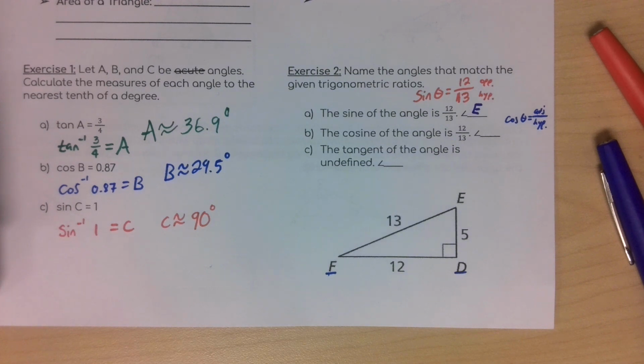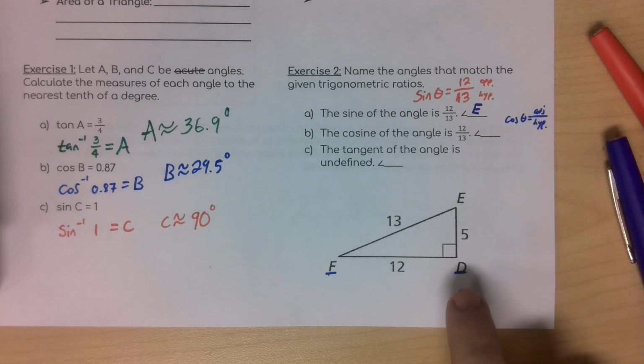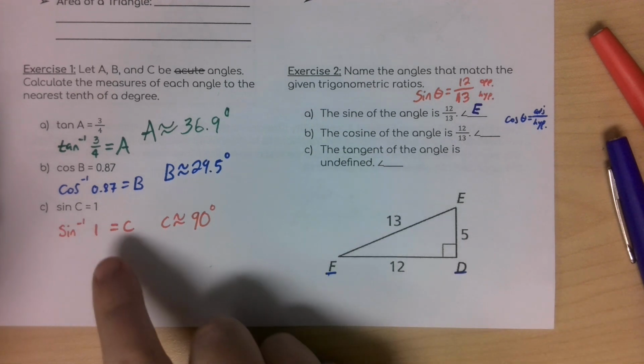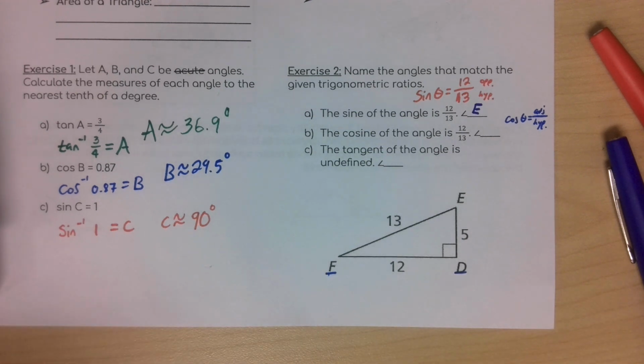Well, remember our rules. All these rules that we've done so far have only dealt with acute angles. It turns out that right angles are a bit weird. They're always going to give us some weird decimals or fractions, in the sense that we're going to get ones or zeros or just something that breaks our calculator.